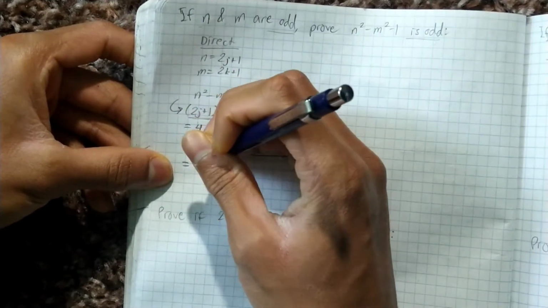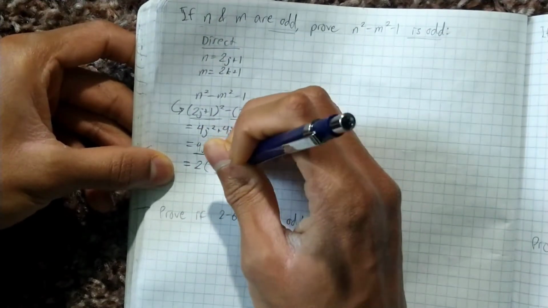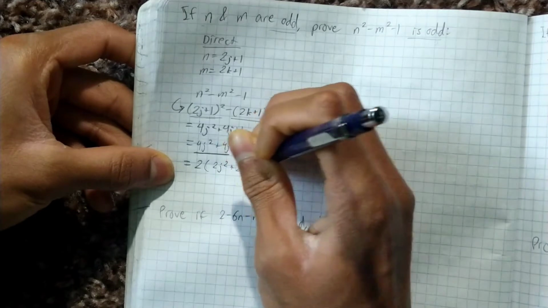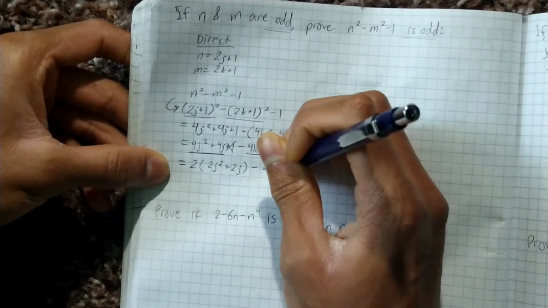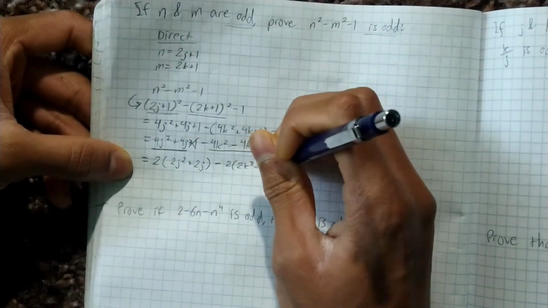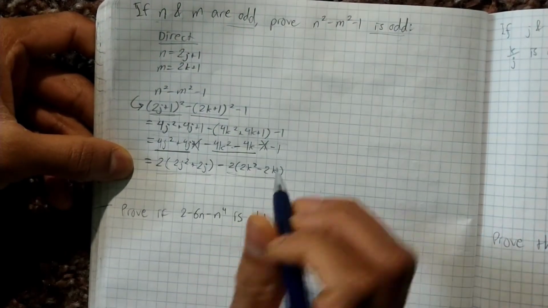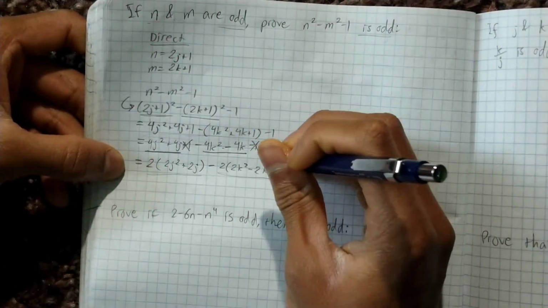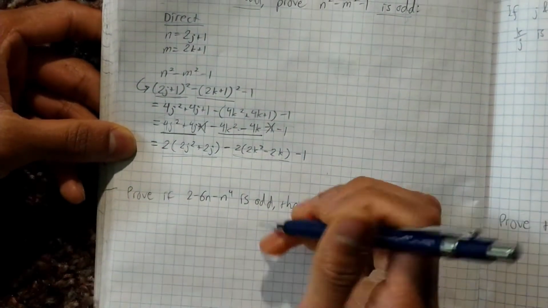Let me show you what I mean by that. This is equal to 2 times (2j squared plus 2j minus 2k squared minus k)... that's how you factor out a 2, and then you would have the minus 1 from there.